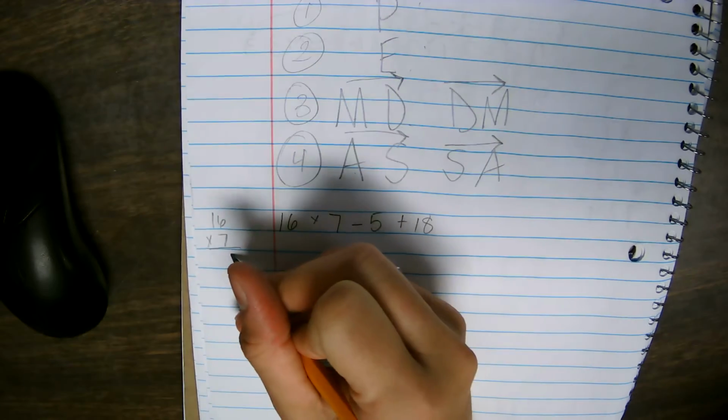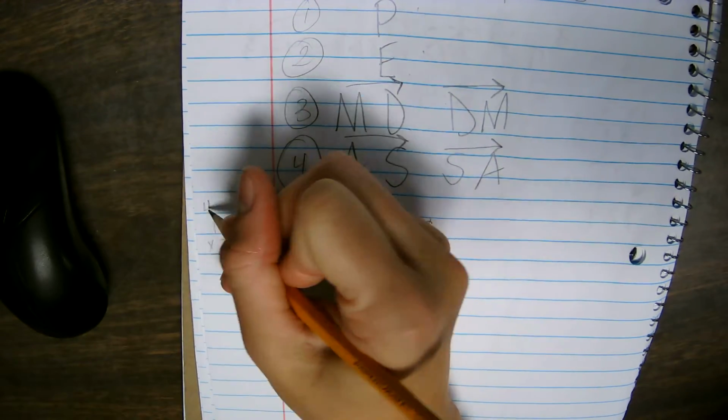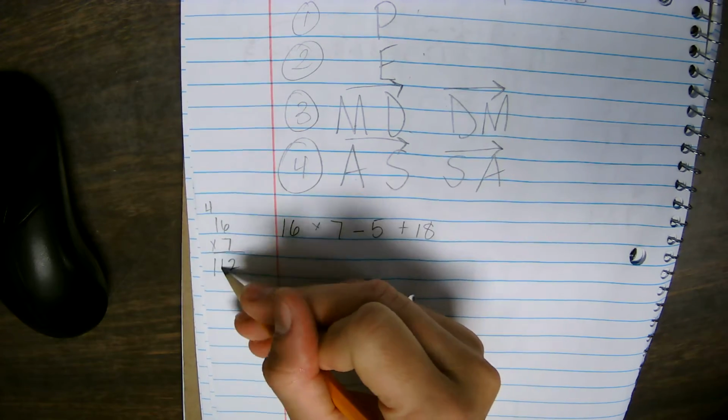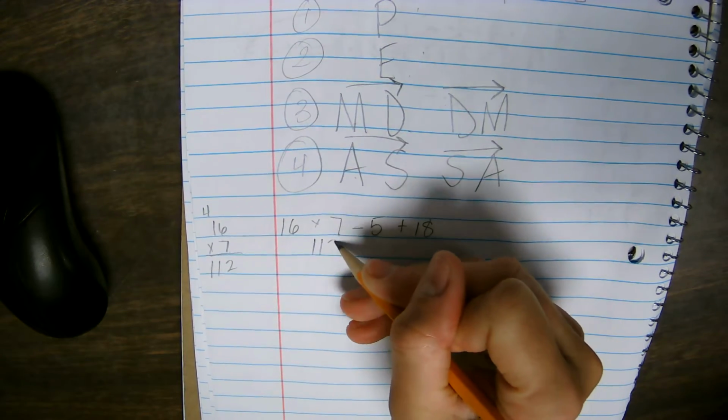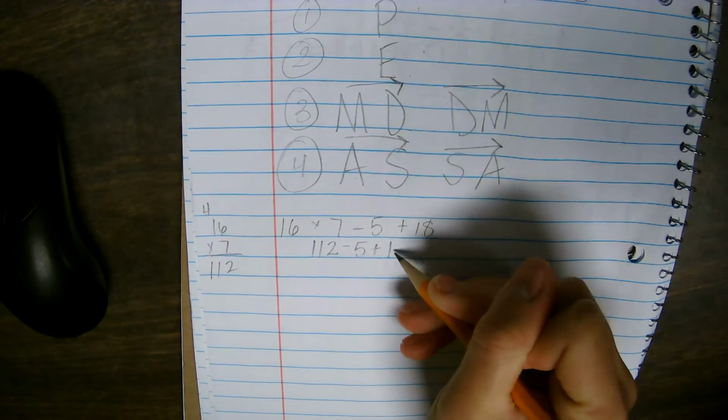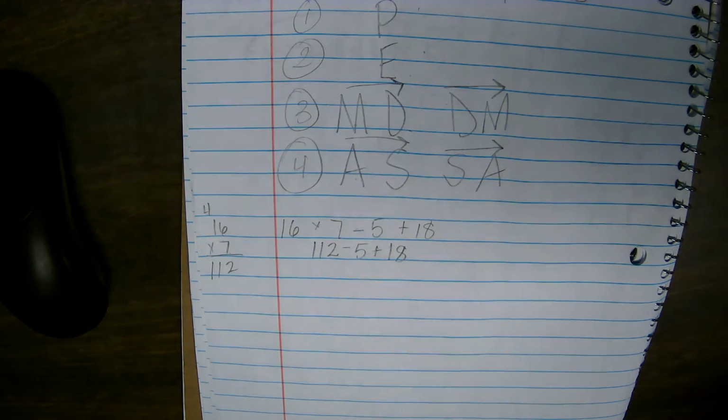7 times 6 is 42. We're carrying the 4. 7 times 1 is 7, plus the 4 is 11. So here I'm bringing down the answer to that, and then I'm copying down the rest of the problem there. Okay?